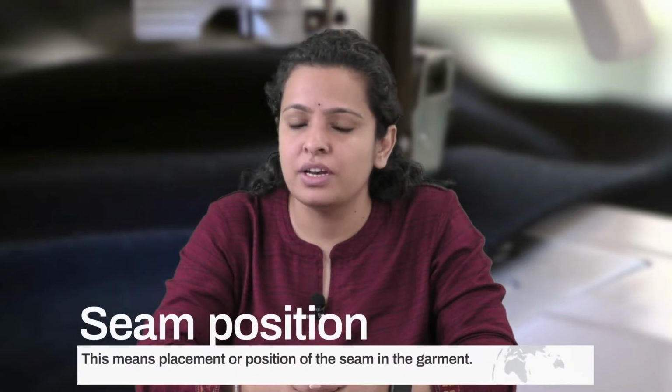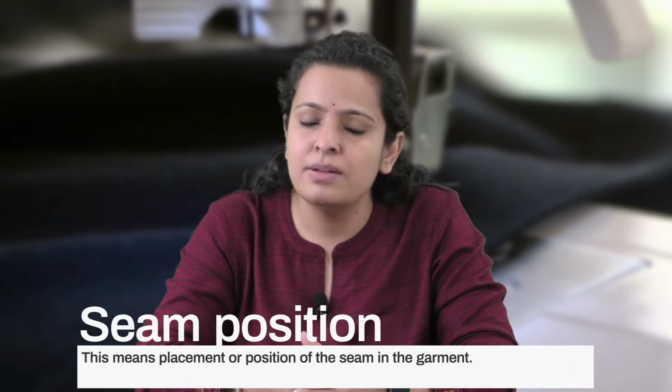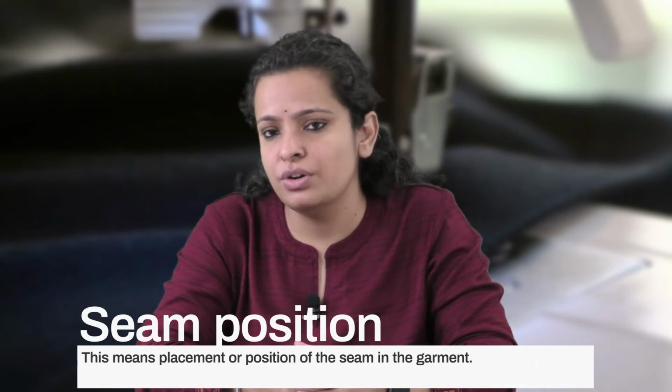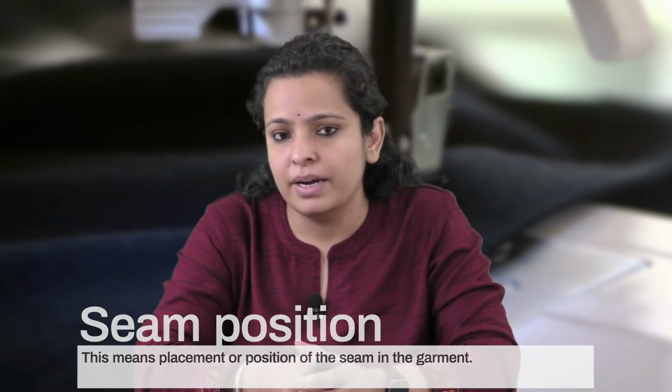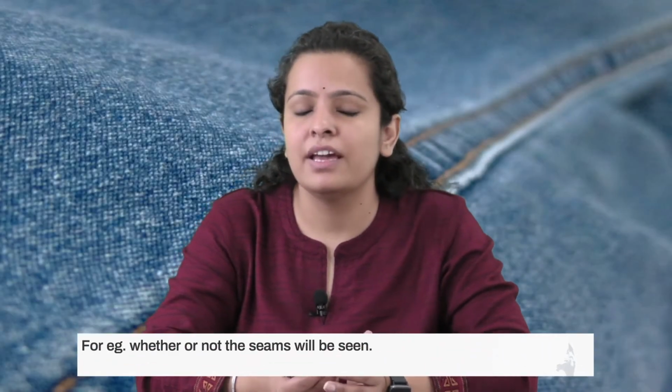Then the next factor is seam position, like where the seam is to be developed. This means the placement or position of the seam in the garment, like whether or not the seam will be seen. If it is on the side seam and the fabric is sheer, we use the French seam to give neatness or finish to the garment.